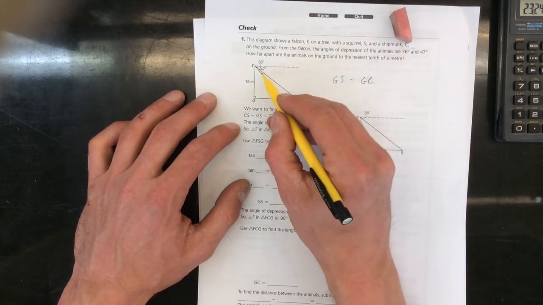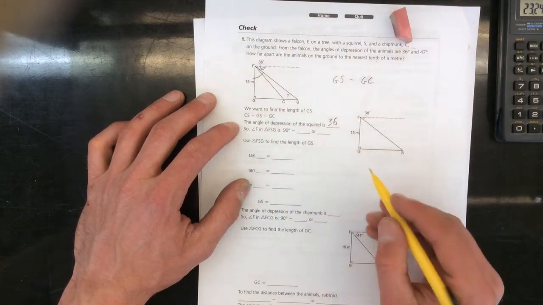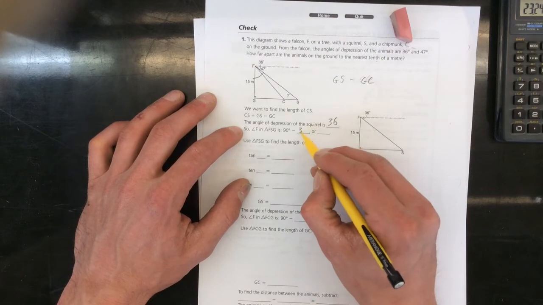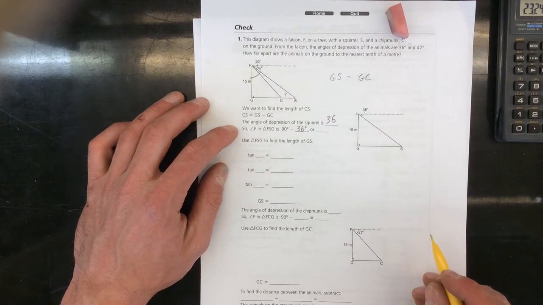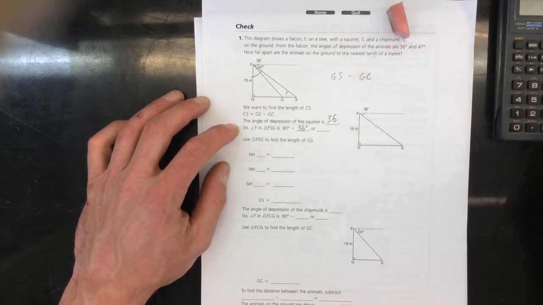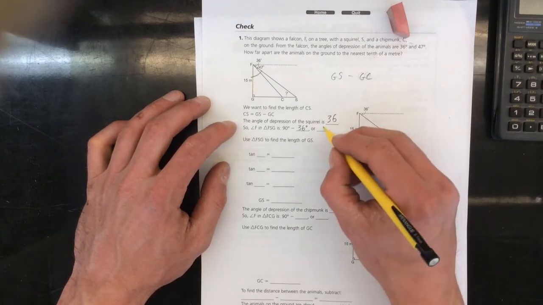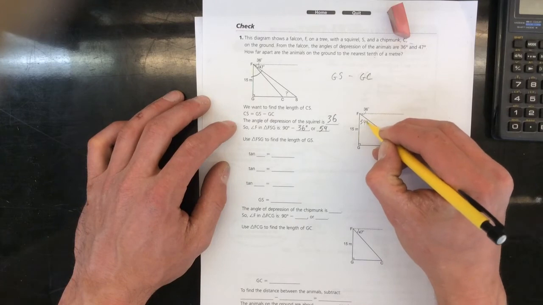To figure out the right angle triangle here, we need to go 90 minus 36, which is 54 degrees. So this angle is 54 degrees.